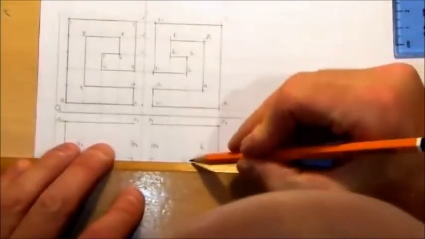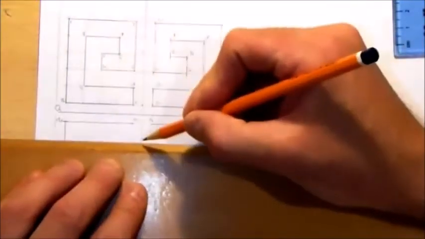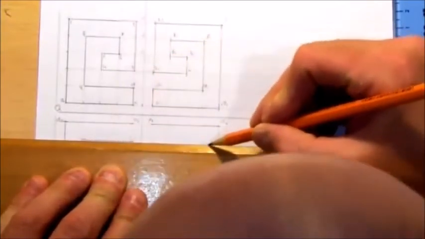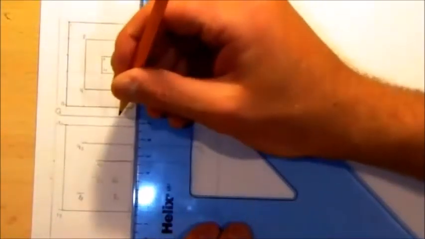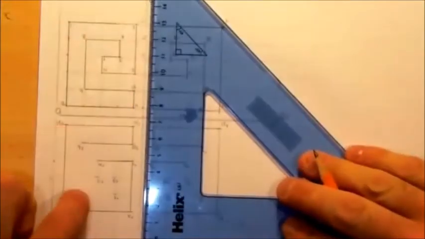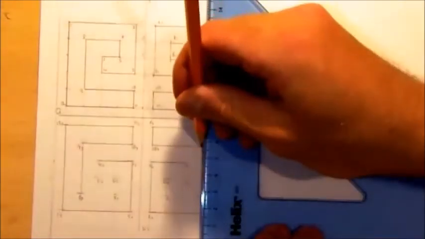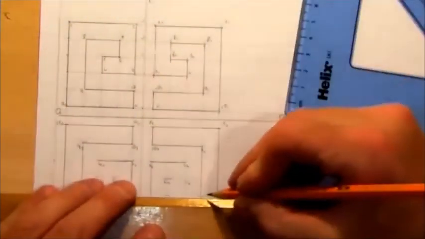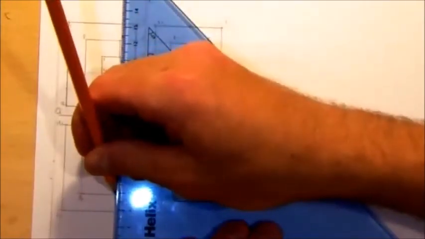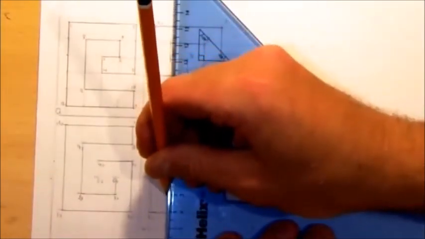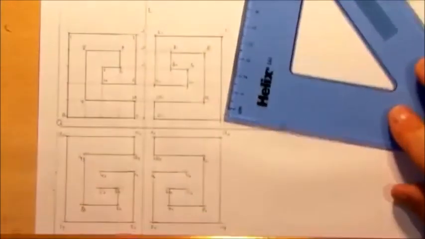So there's 3 going to 4. 10 goes to 9. 10 does indeed go to 9. 11 goes to 10. 9 goes up to 8. 8 goes to 7. 7 goes to 6. 6 goes to 5. And 5 goes to 4.